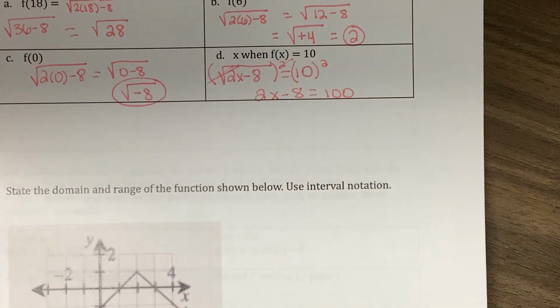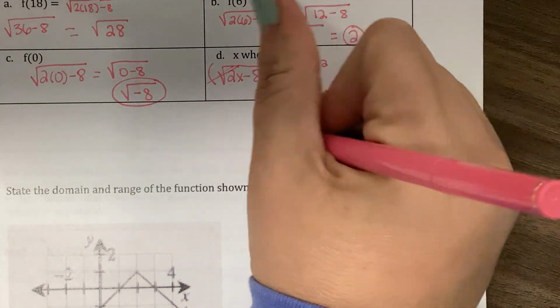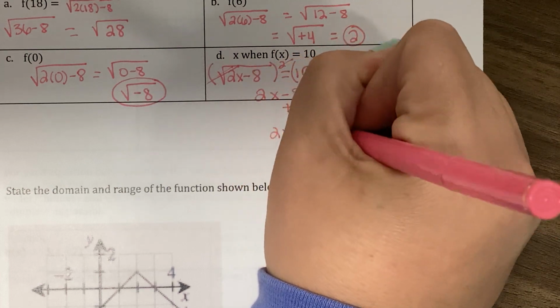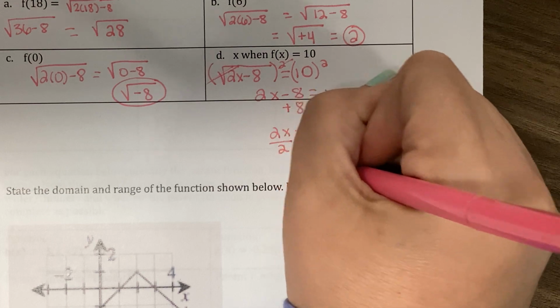And then this one, I think all of you guys can just go down and solve. So you're going to add 8 to both sides. So 2x equals 108, and then divide by 2. X equals 54.